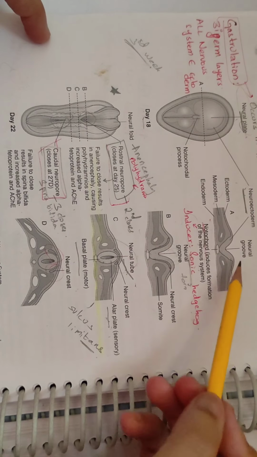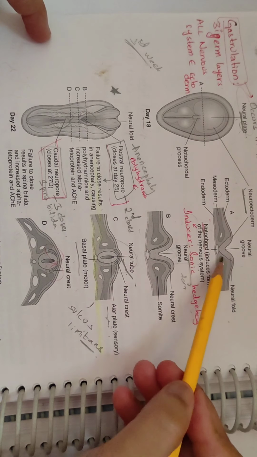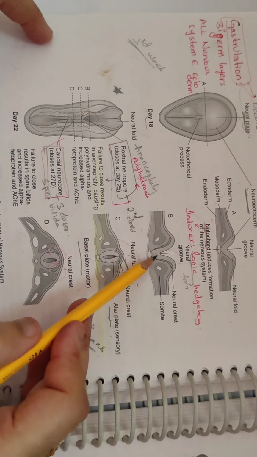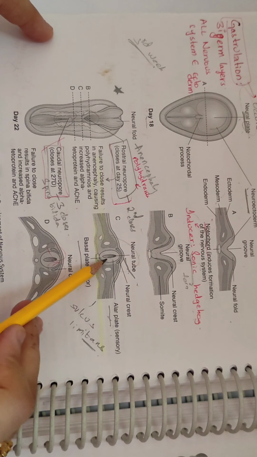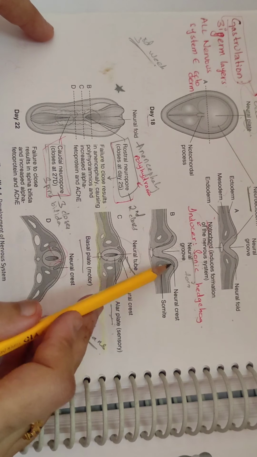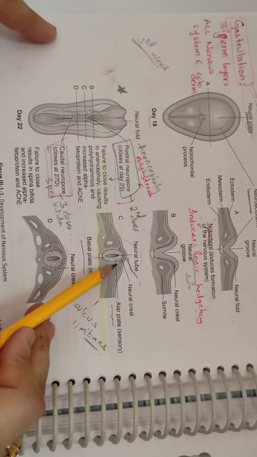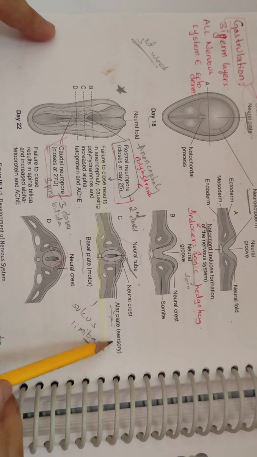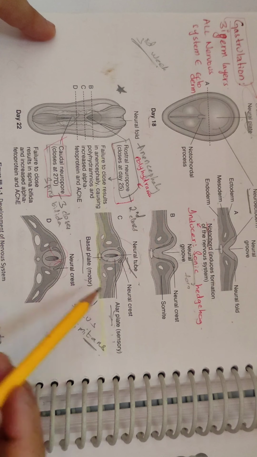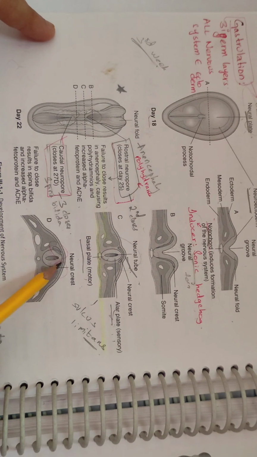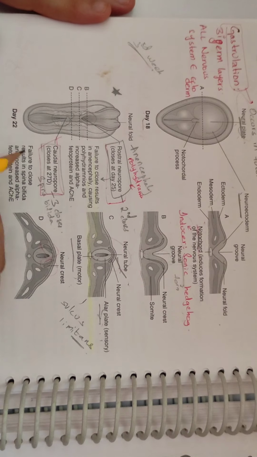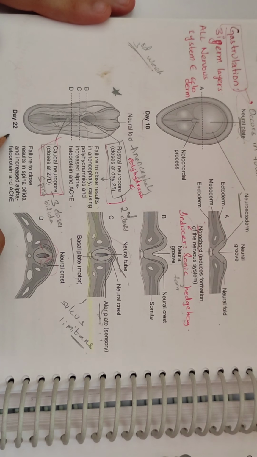And notice the differences here: first the neural groove, and the neural groove grows over the midline to form the neural tube, and the neural crest cells join together when the alar plate and basal plate are formed. And next, these neural crest cells are on the side of the neural tube. This is the picture at day 22.